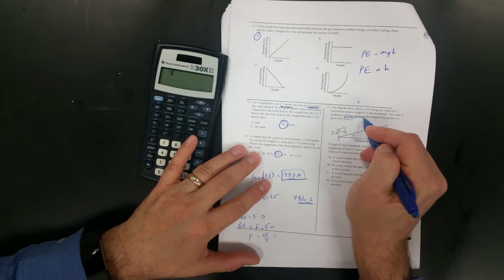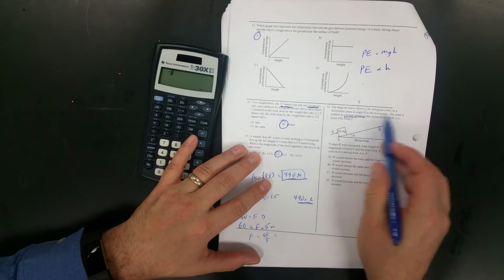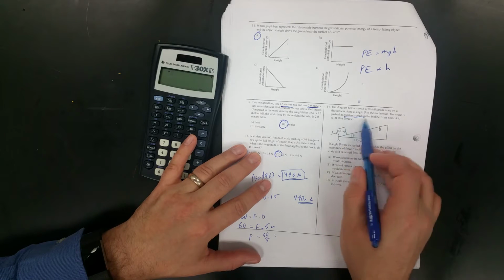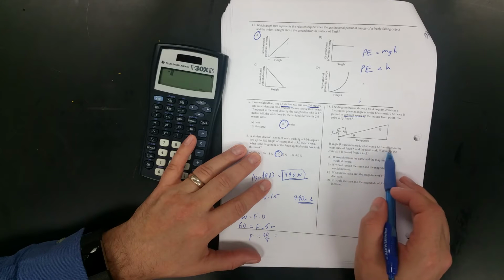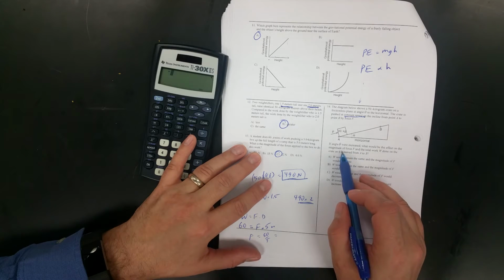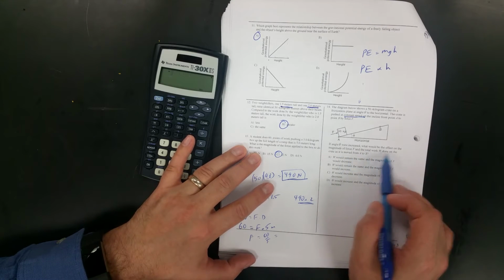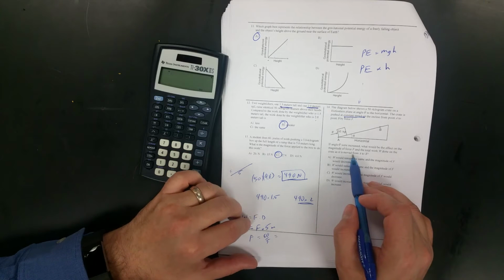Constant speed, right? Let's see these words. You're pushing a crate. Most of the stuff is in the picture. Constant speed might be important. You're going from point A to point B. If the angle was increased, what would be the effect on the magnitude of force F and the total work done on the crate as it moves from point A to point B?